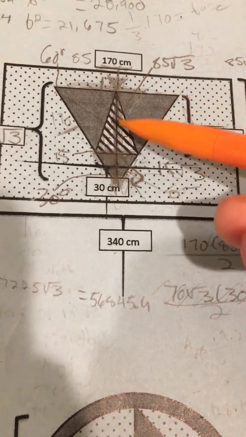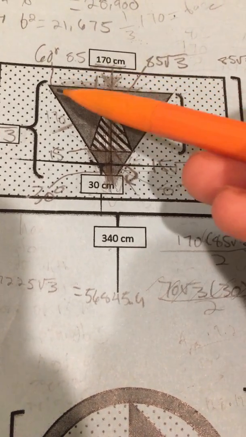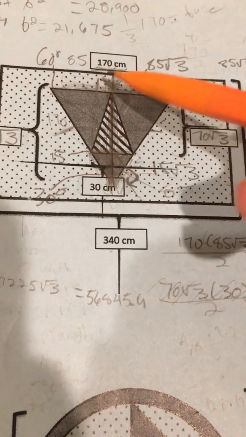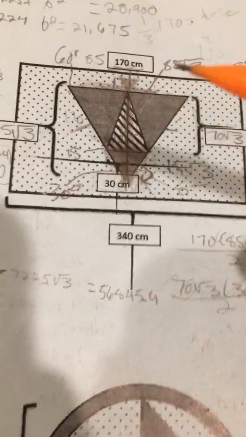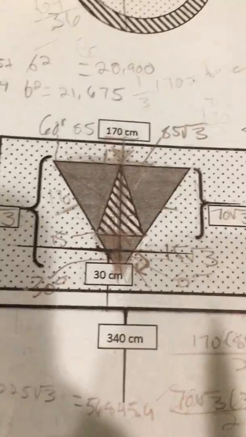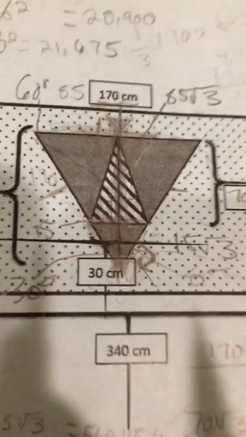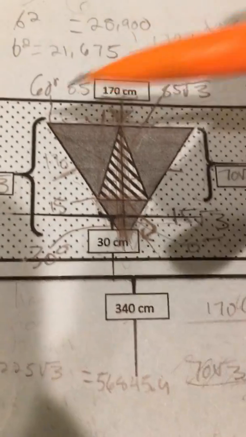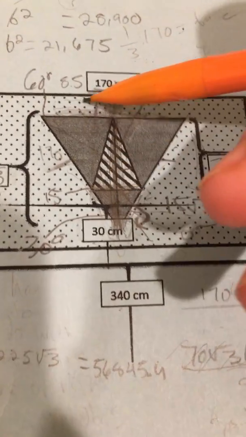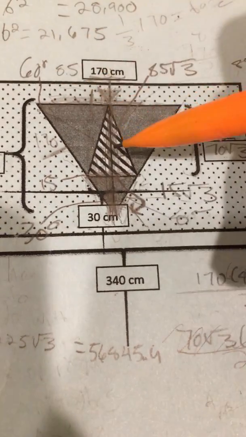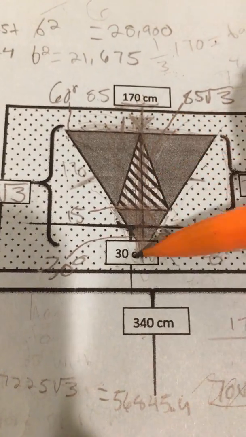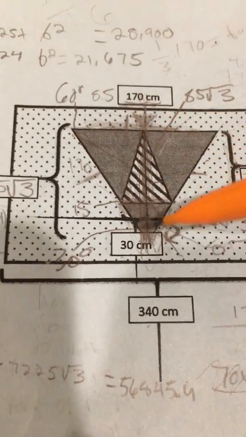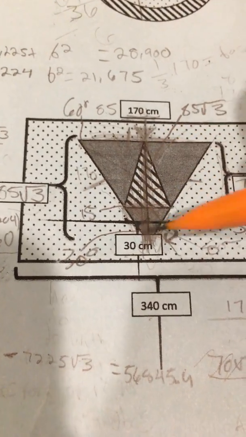To find this, you have to split everything down the middle to get a 60 degree angle, a 30 degree angle, and a side that's 85, because you divide 170 by 2. Therefore it's a 30, 60, 90 degree right triangle. Then you take the 85. Since the 30 degree angle points to the 85, you multiply the 30 degree side by square root of 3, and that is the height. So 85 square root of 3 is the height of this triangle.